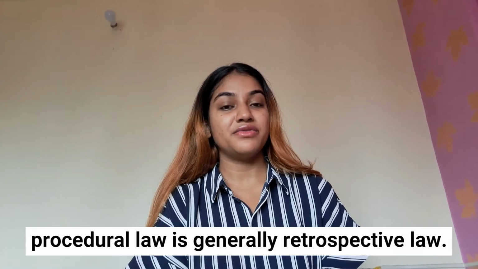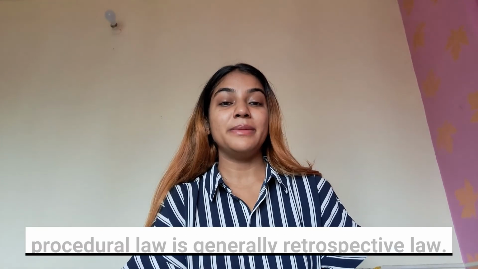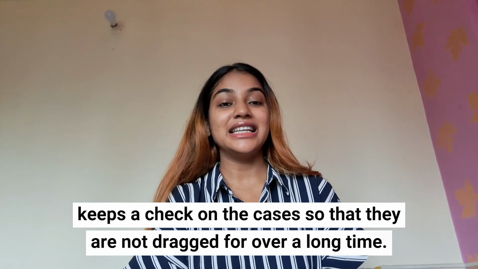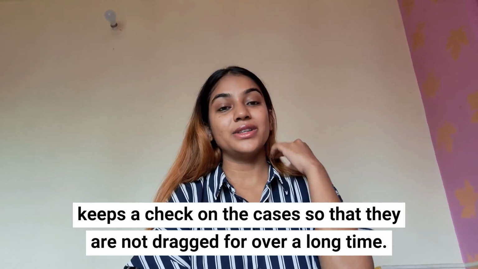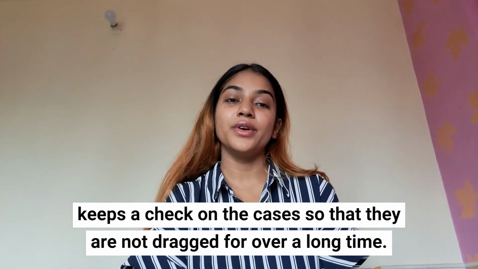In other words, unless there is a contrary intention manifested by express or necessary implication in the legislation itself, procedural law is generally retrospective in nature. The law of limitation prescribes the time within which a person can enforce his legal right. This Act keeps a check on the cases so that they are not dragged on over a long period of time.